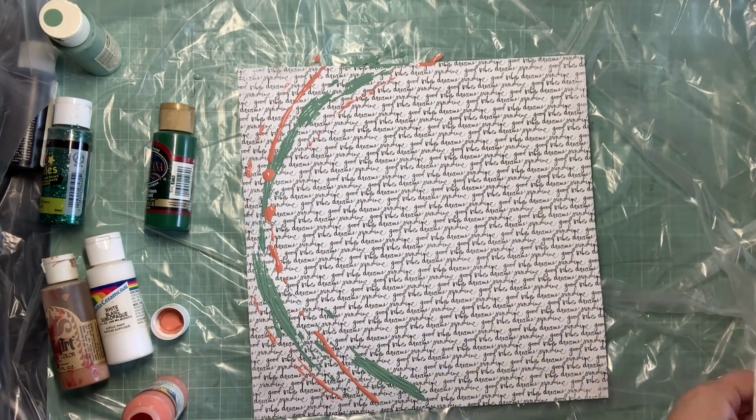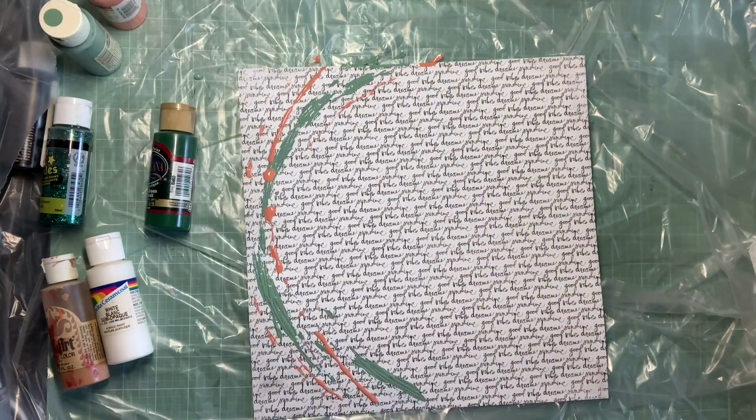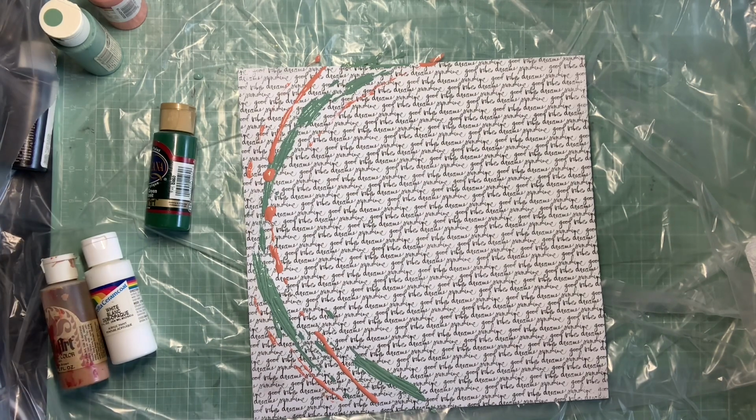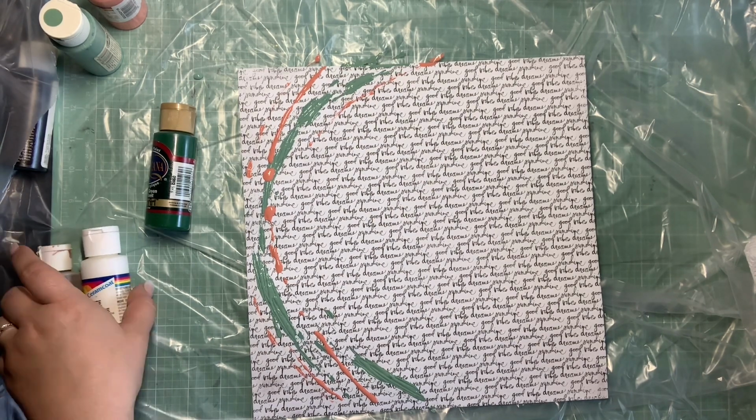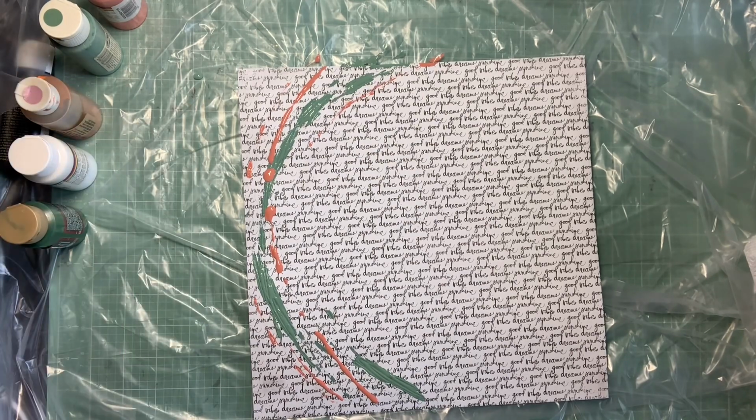I'm not even using a paintbrush. I'm using, I guess you could have used the painted brush side, but I did just use the end of it. I guess I thought it would drip off easier because I wanted it to look like I flung the paint across the page, but it didn't really work out, so I had to draw it on with the edge of the paintbrush.